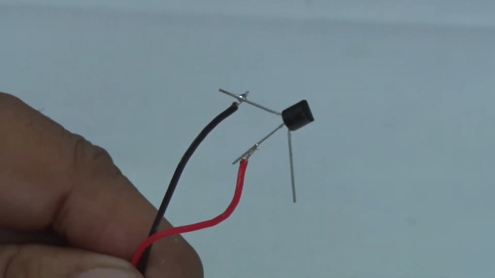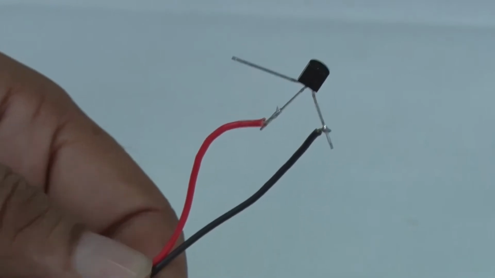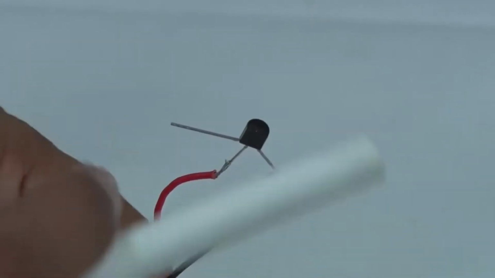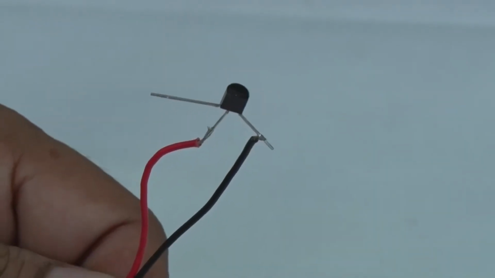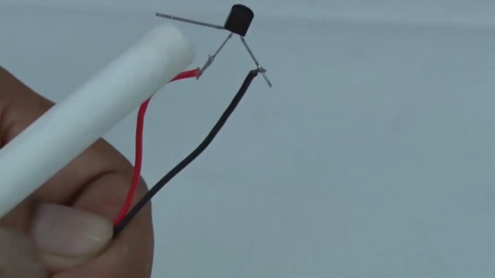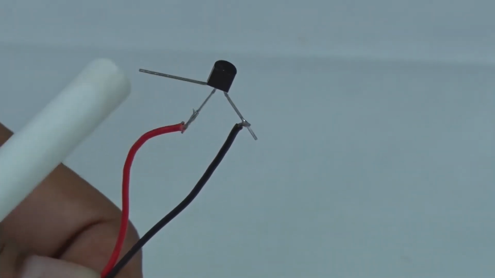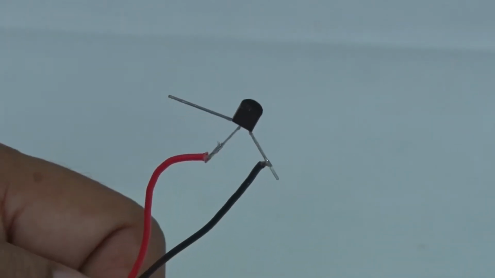So this kind of casing is made, one side flat and the other side half cylindrical, and of course the top and bottom are flat, and from the top or bottom, these 3 leads are coming, this one, this one, this one.